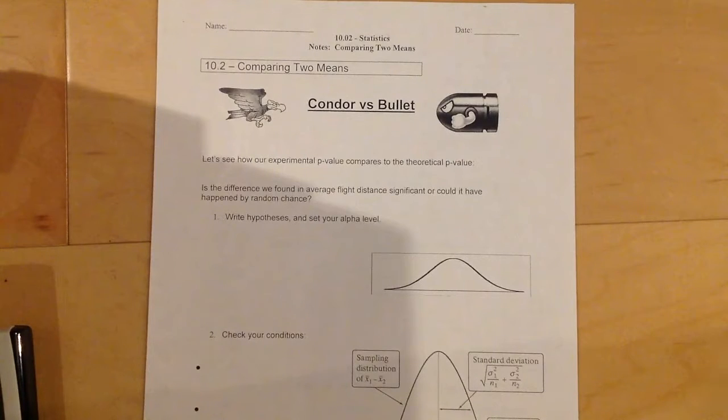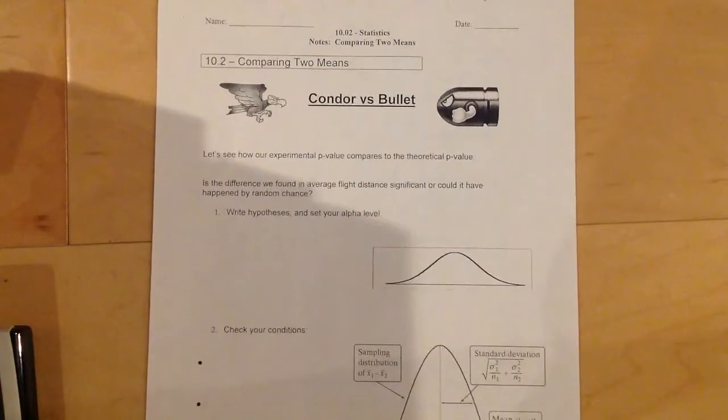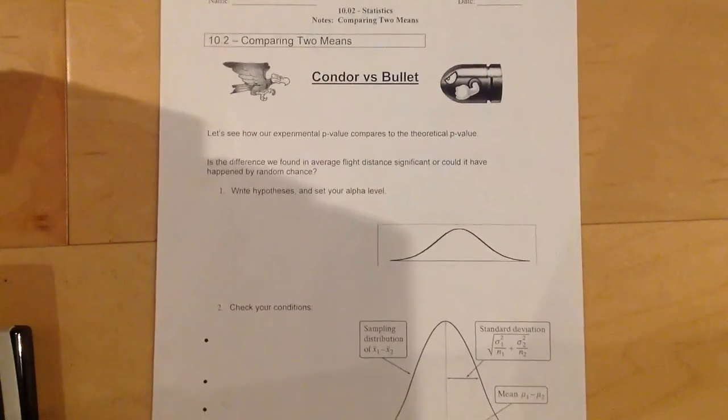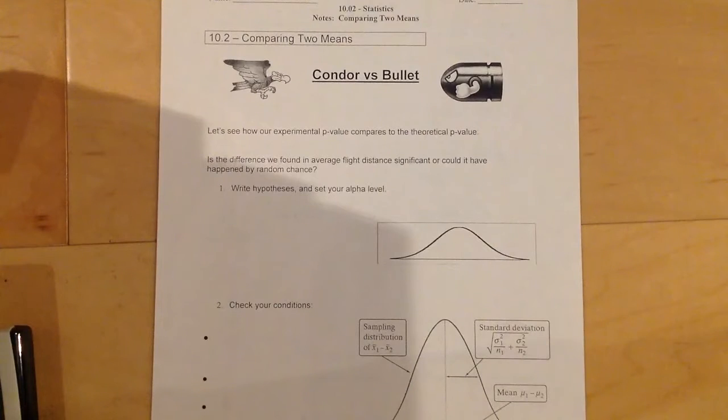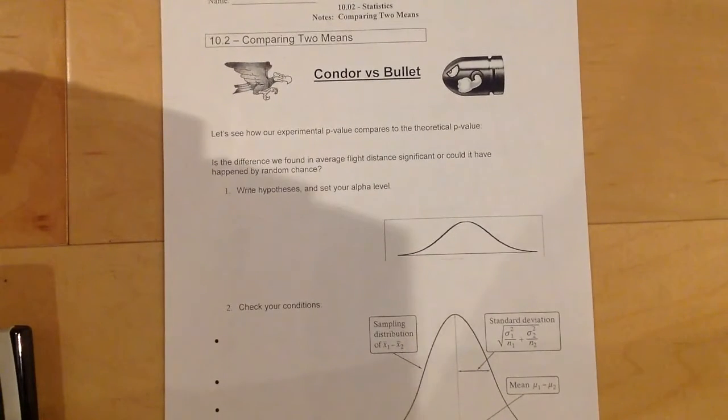So we would have gathered some data, and then we would have done some calculations on that. So again, I apologize. I can't apologize enough. But here we are. All right, so is the difference we found in the average flight distance significant, or could it have been by random chance? All right, so this is the process that we're going to go through.